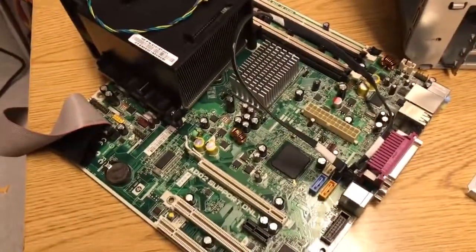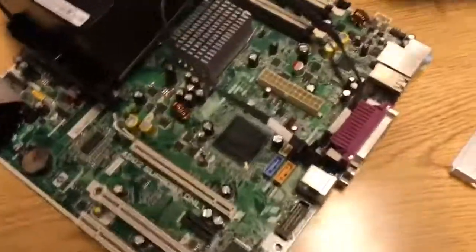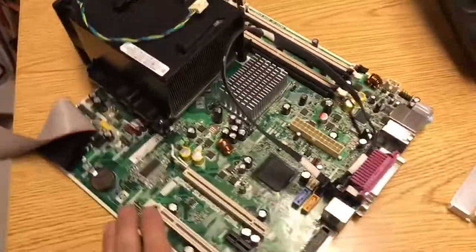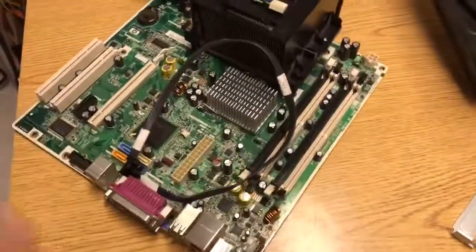So if you guys have any questions, please ask me. Hopefully this clears up some stuff, and hopefully this enables you to do the lab. Okay, thanks.